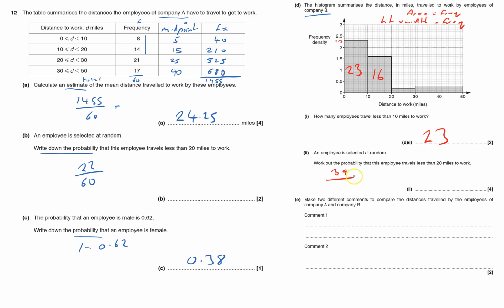So how many of them travel less than 20? 39 out of. I need to find out how many there are. So here I've got 0.2 times 10. That'll be 2. And here I've got 0.3 times 20. Well, I could do 0.3 times 10 to get 3 here, and another 3 here. That's 6. Or I could just do 0.3 times 20. And add those all up. I've got 39 here, plus 39, 40. That'll be 47. Don't need to work it out, because it's a probability. And that won't cancel down, because 47 is a prime number anyhow.